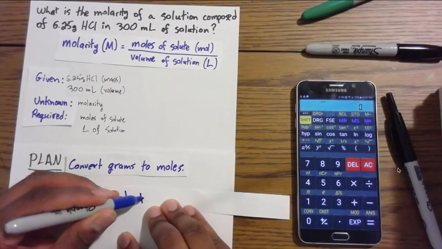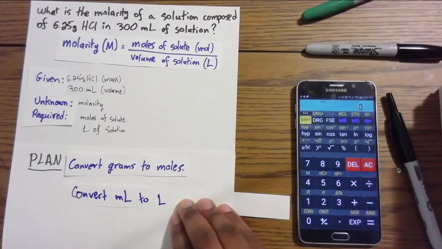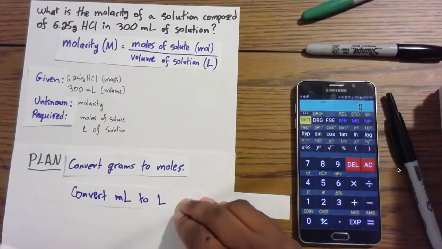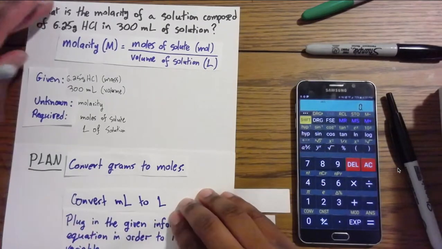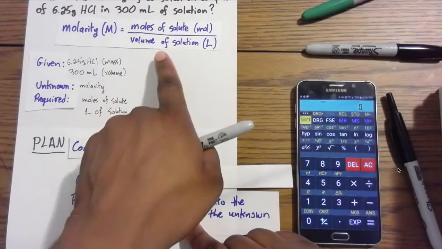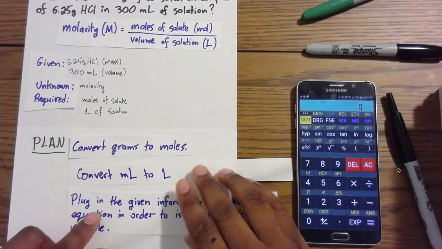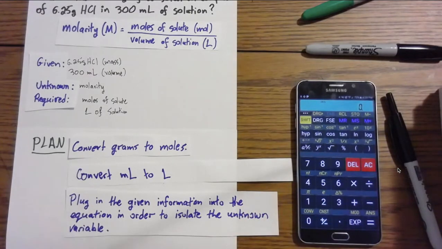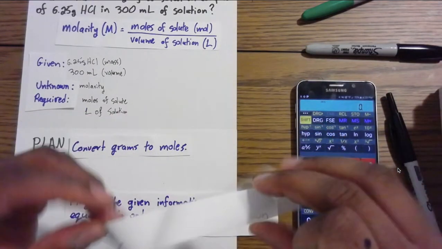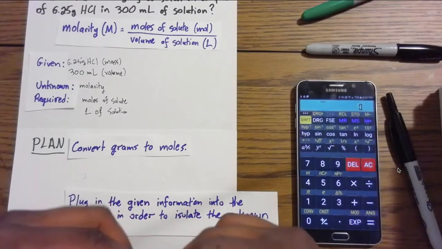And then finally, the third part of our plan is to plug in the given information. Plug in moles, plug in liters, divide, and we'll get our molarity. That's basically our outline. So let's get started.